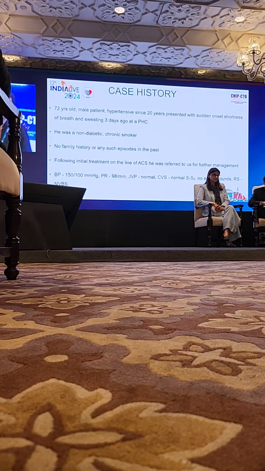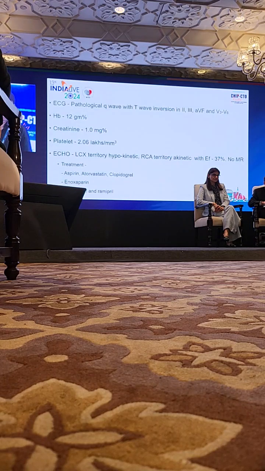At the time of admission in our college, his BP was 150/100 and pulse rate 98. Rest, JVP, CVS, and respiratory systems were normal.